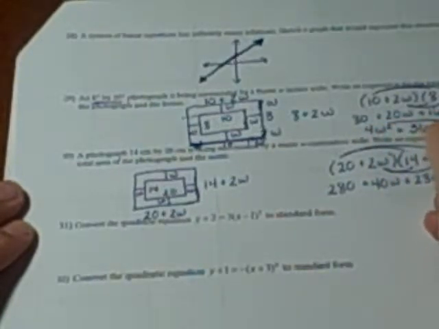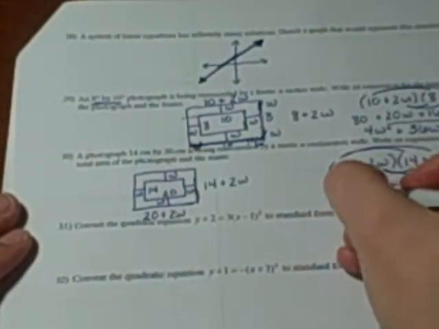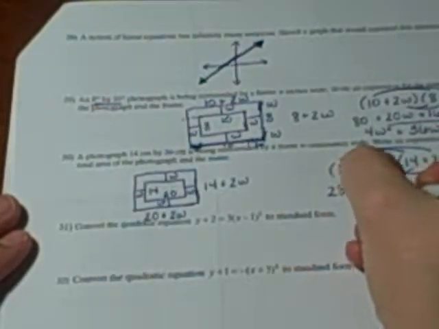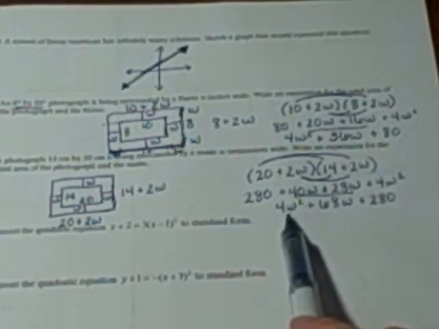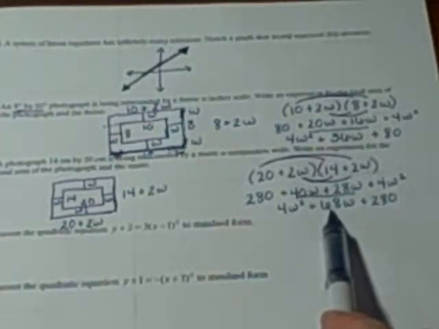And last, 2W times 2W gives you 4W squared. Okay? Again, when I write my final answer, I'm going to start with the 4W squared, plus, I'm going to add my middle terms, and that gives me 68W, and then plus 280 at the end. So again, just in case you can't read that, final answer should be 4W squared plus 68W plus 280.